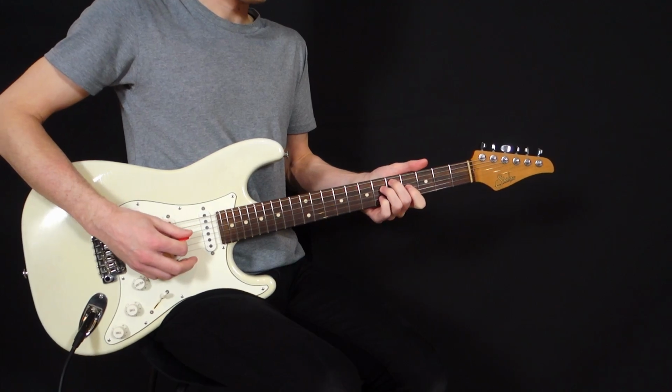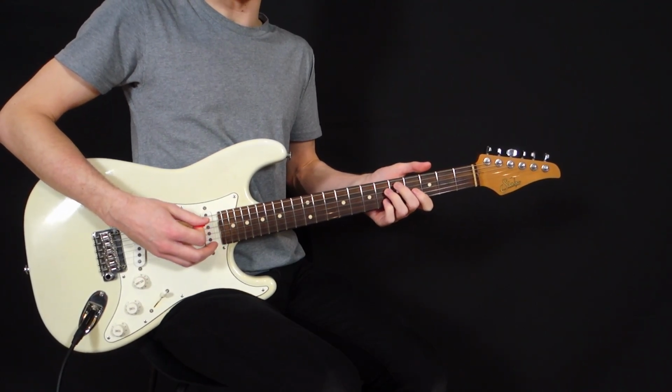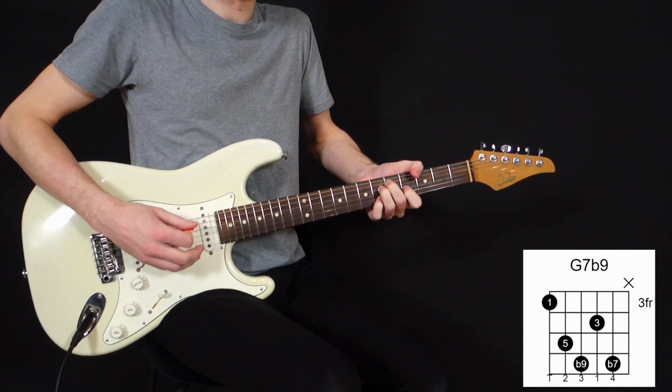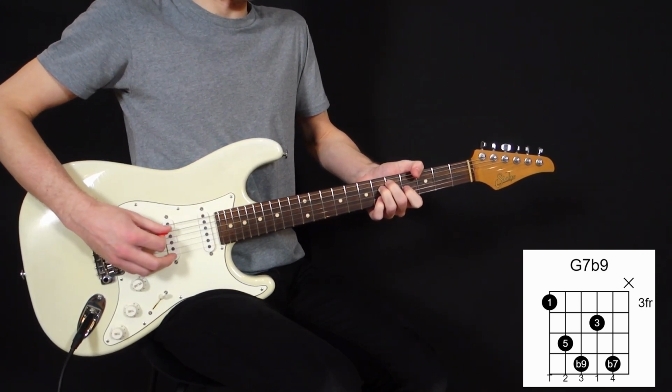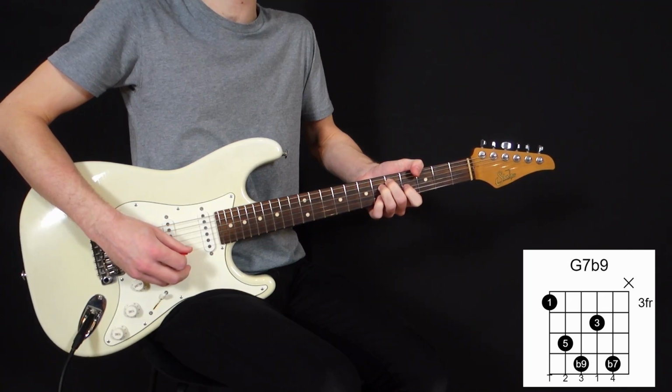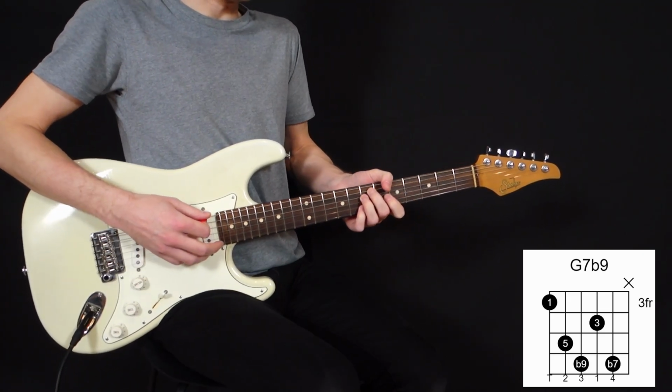But this one is the 5 chord of the 5 chord. So it's like a G altered chord, right? So we have 5, flat 9, 3, flat 7. We just move it elsewhere.